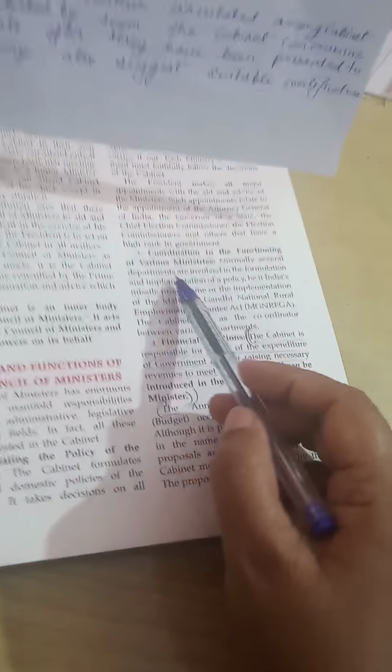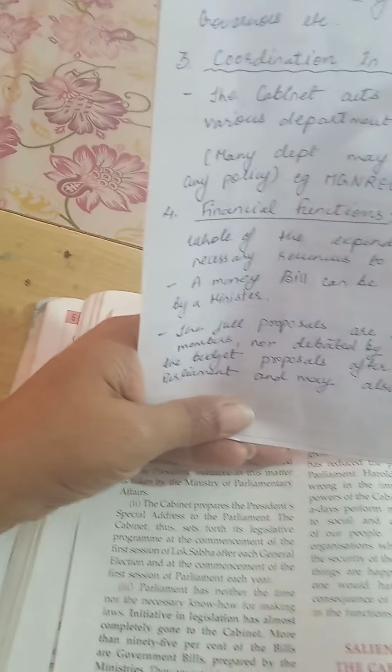You will find the coordination in the functioning of the various ministries here in the book also. Here the financial functions you will find in detail. Then comes the legislative function.